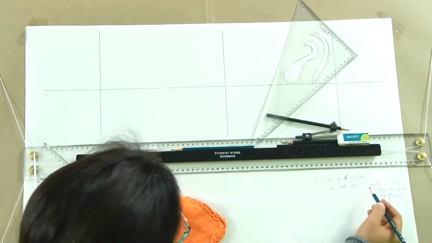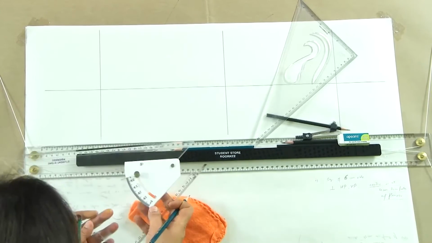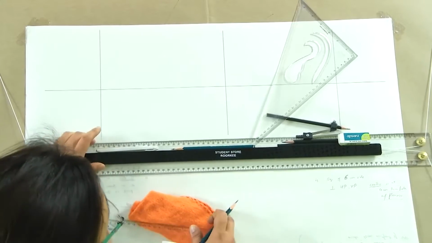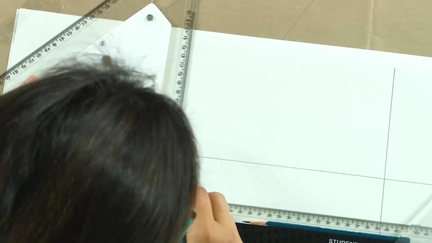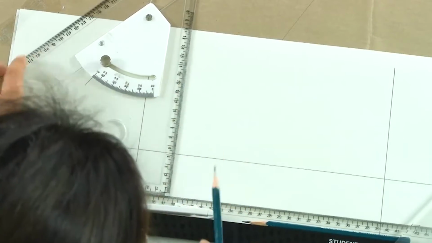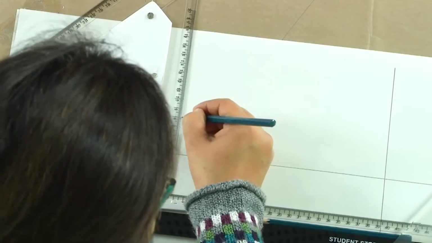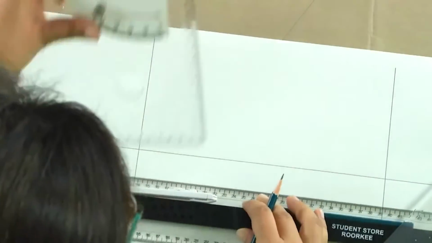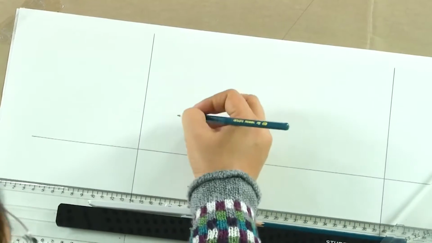To start with, we will mark the center which is at 4 centimeter from both the reference planes. So, this is the center.